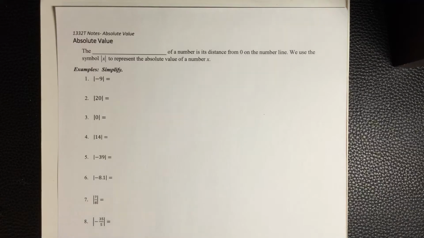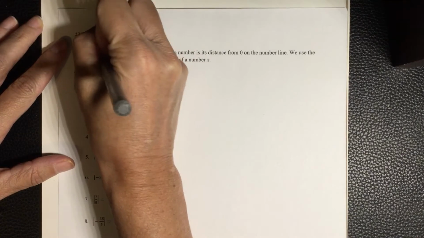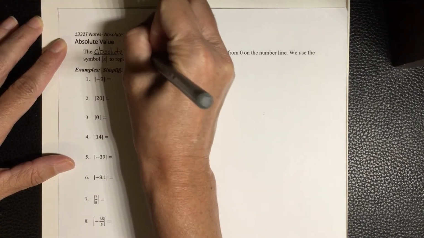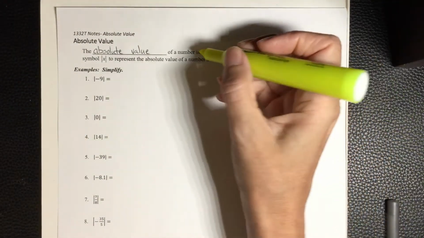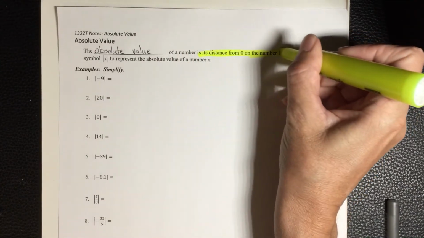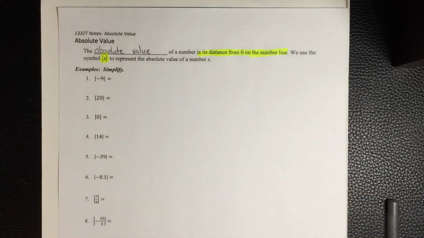Alright, so let's start with what we mean by absolute value. So we're going to look at the definition here. We say that the absolute value of a number is its distance from 0 on the number line. When you're thinking about absolute value, you should always be thinking about a number line. And then we use these little vertical bars to let us know that we want to take absolute value.